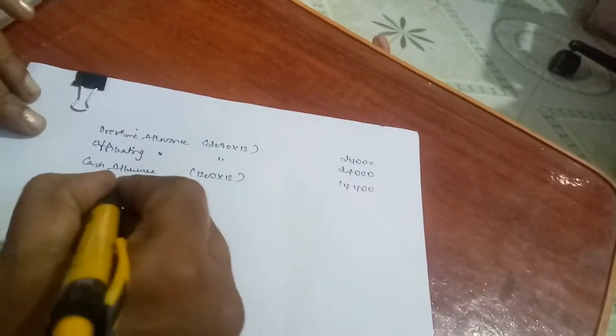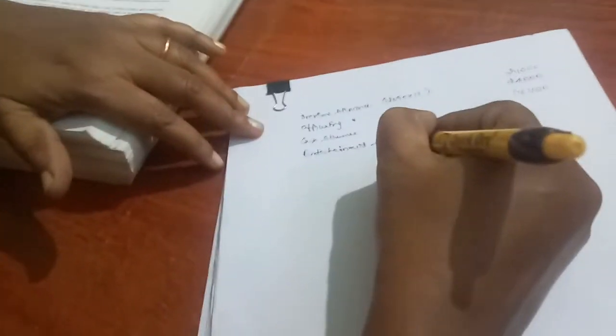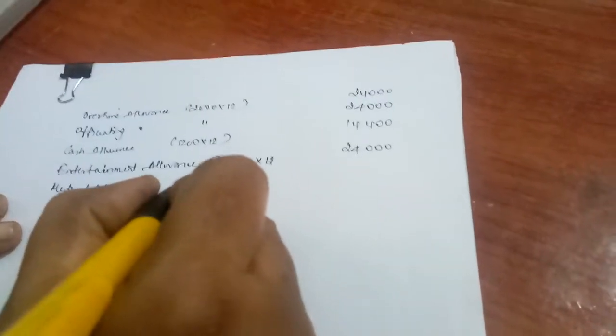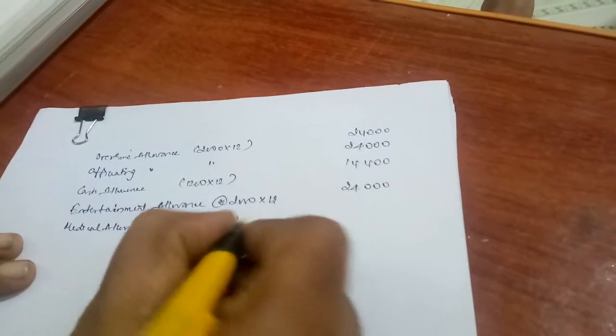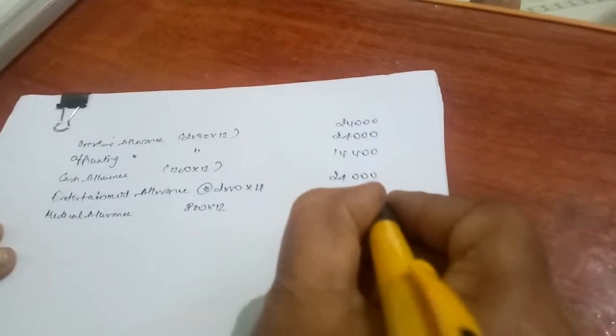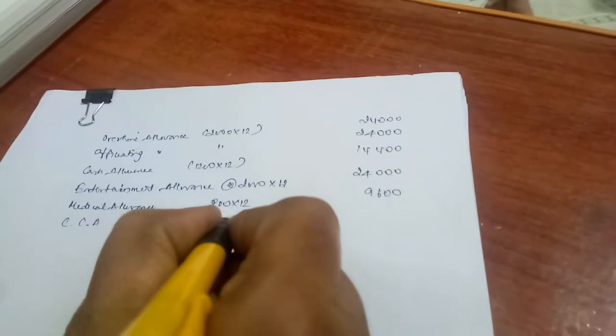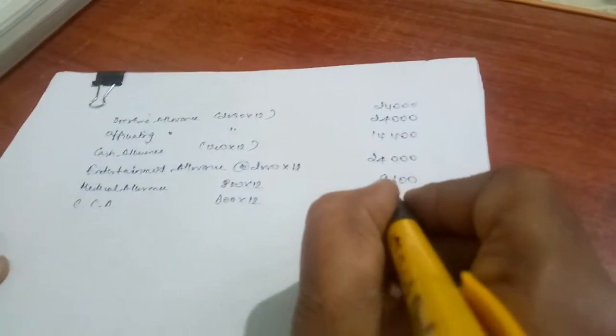Entertainment allowance, which is fully exempted for government employees, and it is partially taxable for private employees, at 2,000 per month. In case the actual spend is not given, we are taking it fully as taxable. And medical allowance 800 per month, so 800 into 12, 9,600. City compensatory allowance 600 per month, so 600 into 12, 7,200.